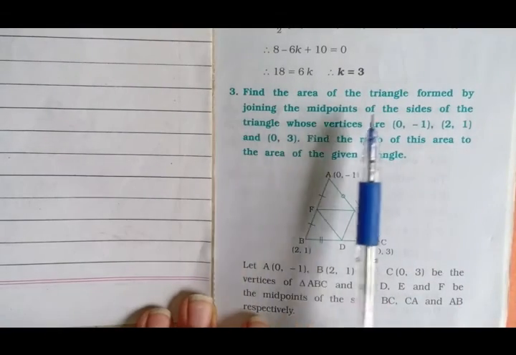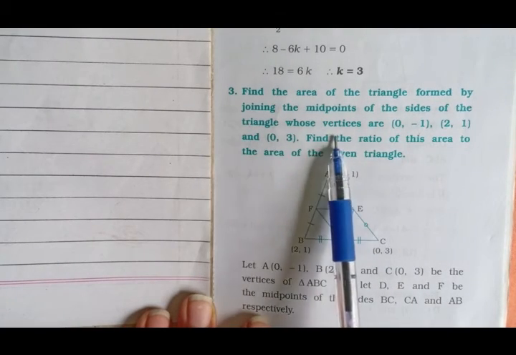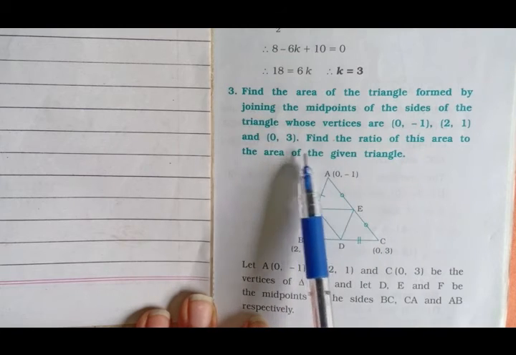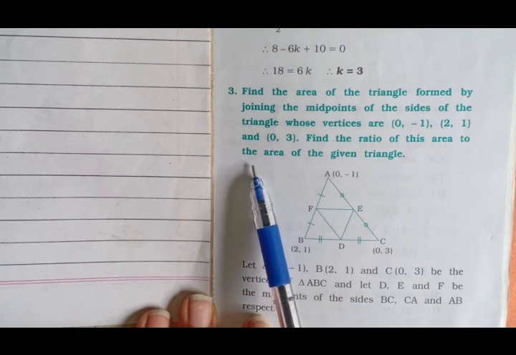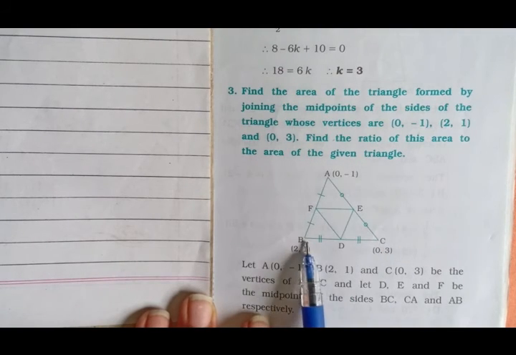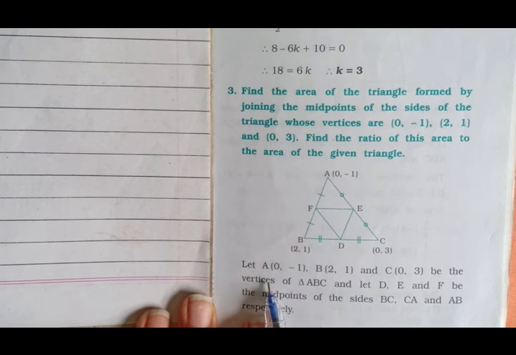Now question number 3. Find the area of the triangle formed by joining the midpoints of the sides of the triangle whose vertices are (0, -1), (2, 1) and (0, 3). Find the ratio of this area to the area of the given triangle. Suppose ABC is the triangle with A(0, -1), B(2, 1) and C(0, 3). The midpoint of BC is D, the midpoint of AC is E and the midpoint of AB is F.